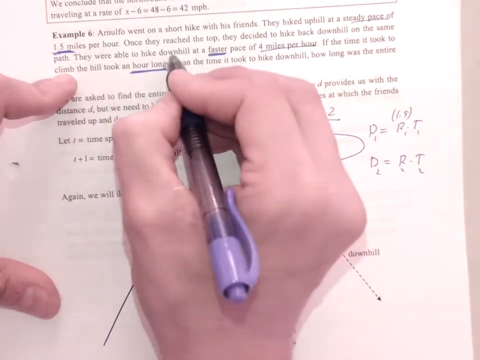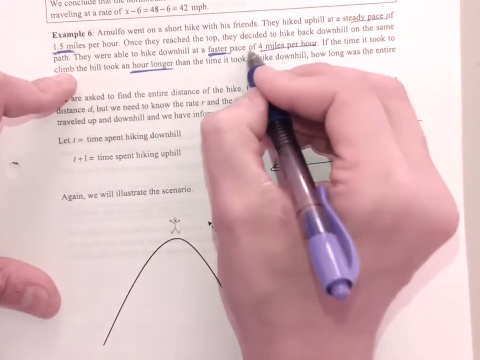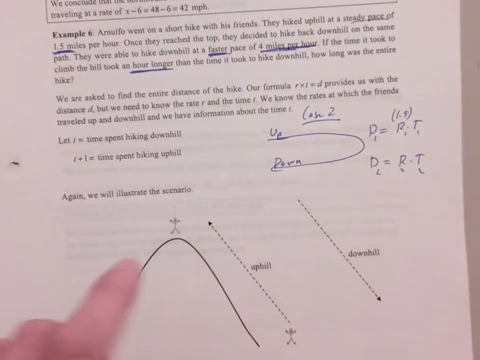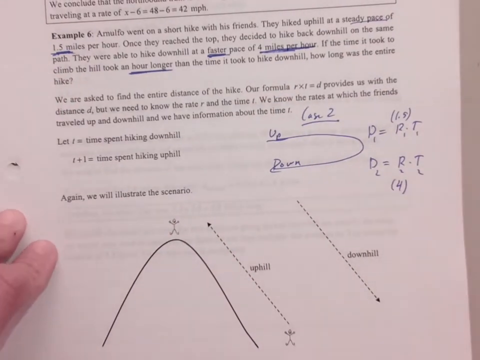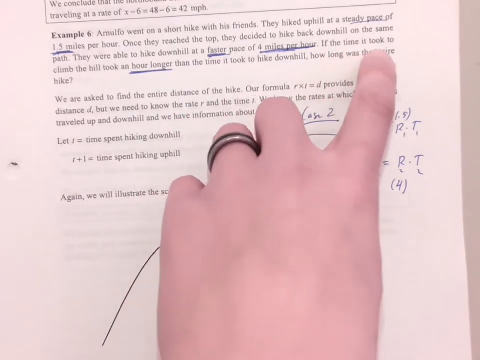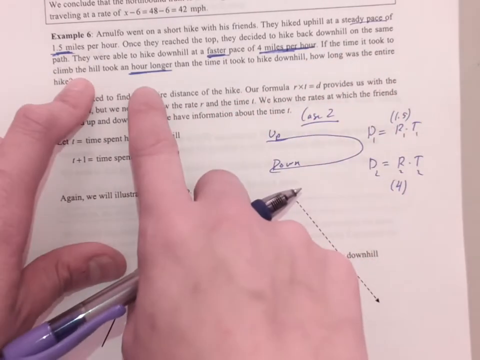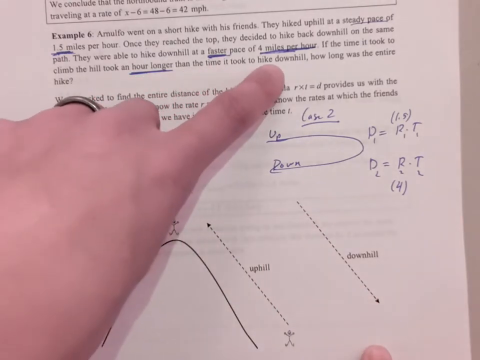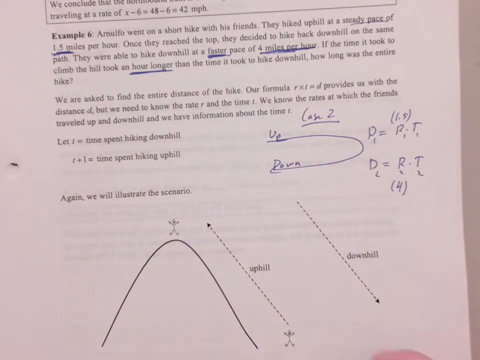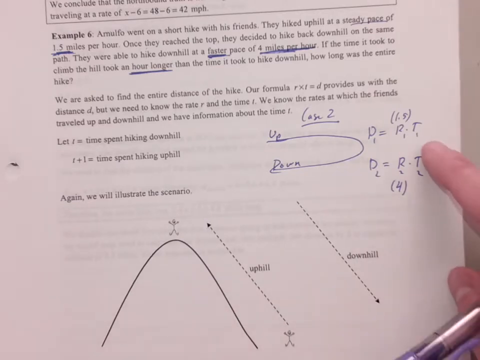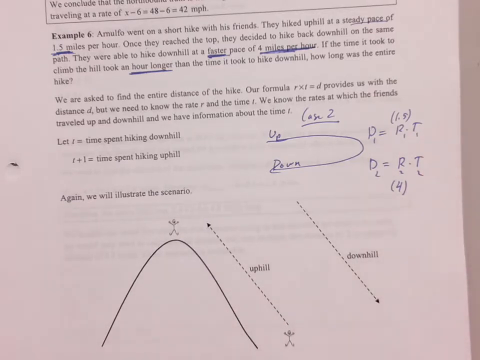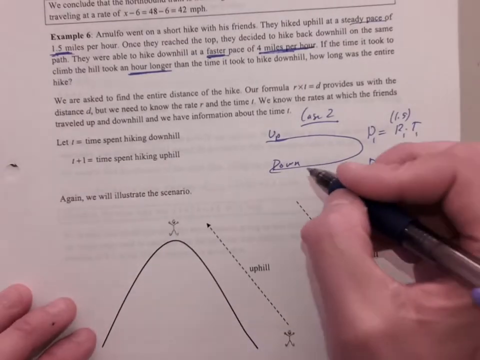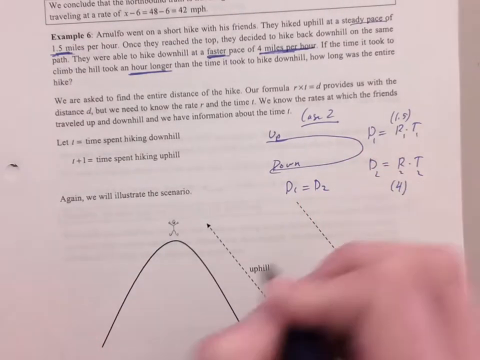They were able to hike downhill faster at a pace of 4 miles per hour. So on the hike back, they did it at 4 miles per hour. If the time it took to climb the hill was an hour longer than the time it took to hike downhill. Okay? So in other words, I don't know right now what the times are. And if you remember from case 2, the cool thing here, the distances are equal. So we know that D1 is equal to D2.